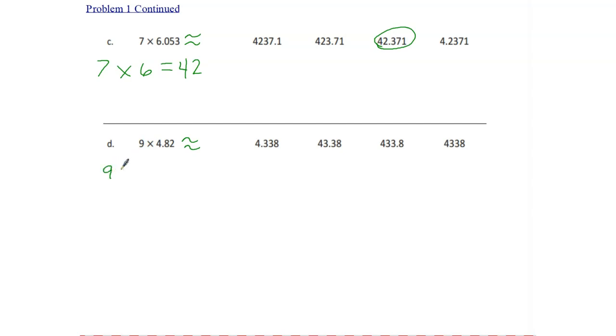All right, last but not least, D reads 9 times 4 and 82 hundredths. I know that that's around 9 times 5. Think about it. If you have $4.82, you almost have $5. So if 9 people had $4.82, I can say 9 people have around $5. All right? And we know 9 times 5 is equal to 45. So the only answer that makes sense out of these four would be which one? Hopefully you said 43 and 38 hundredths.